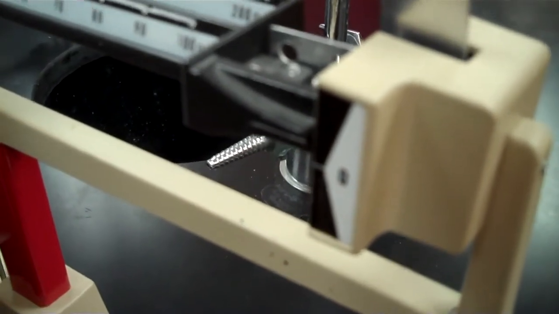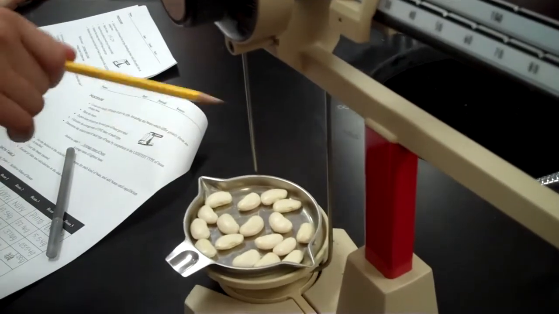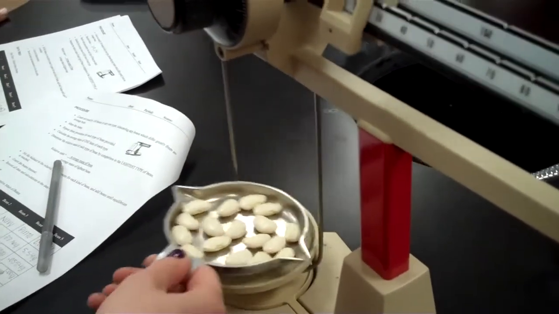How many beans? You have to count how many. Just count how many. I got 17. Where are you going to put that on the data table? Down here. Okay, put it in there. She's going to track. Make sure I count. Oh, okay.